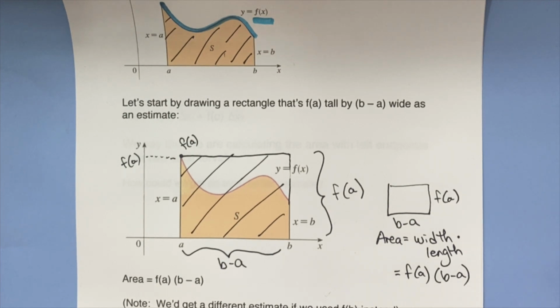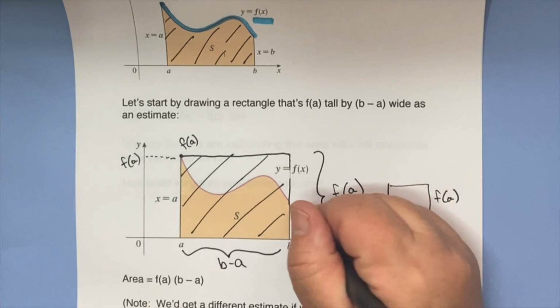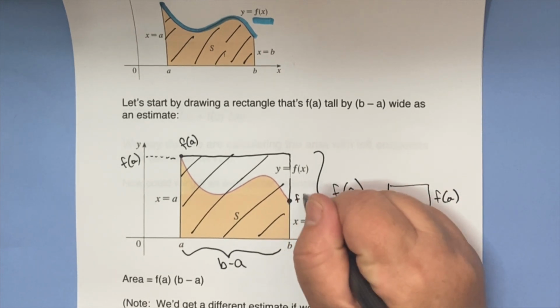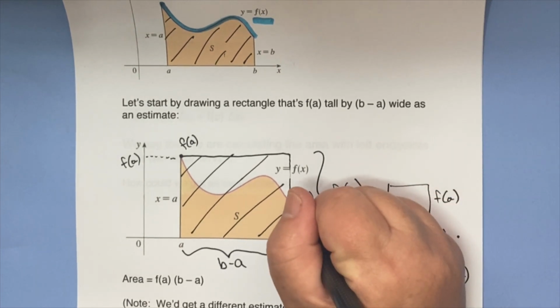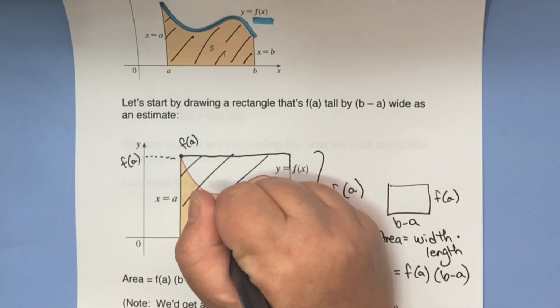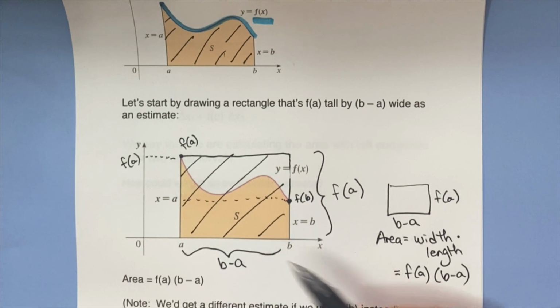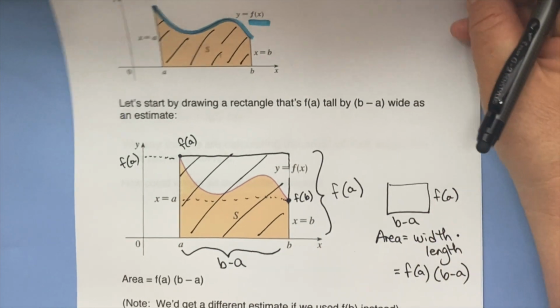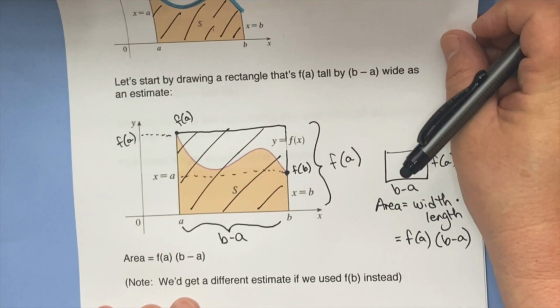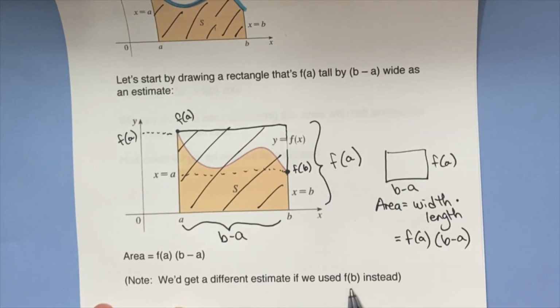Now, notice that I could have used f of b, and I could have gone across here and just looked at this little rectangle, and that would have been an underestimate. And that's what the note is down here. We'd get a different estimate if we used f of b instead.